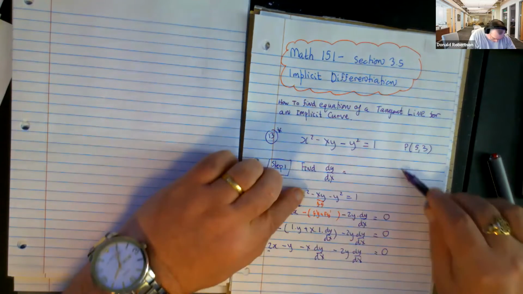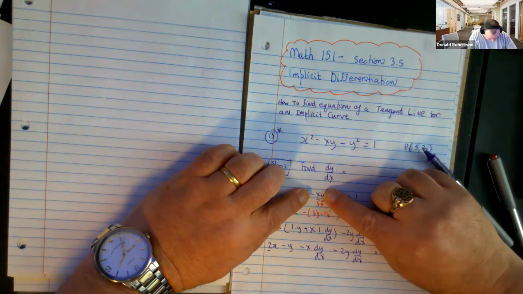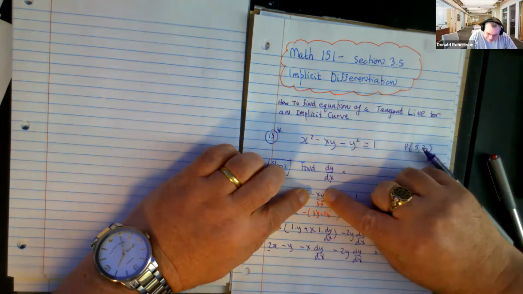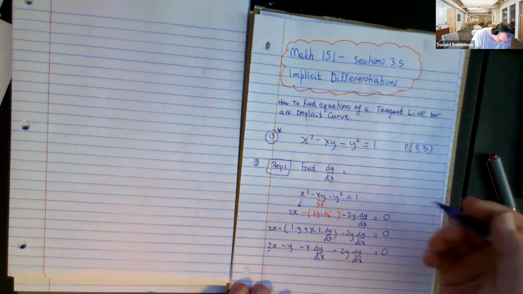Now, there is an alternate way of tackling this negative xy. I could have called the f negative x and the g just y, and that would have taken care of this as well. So whichever of those 2 you decide, that's fine.